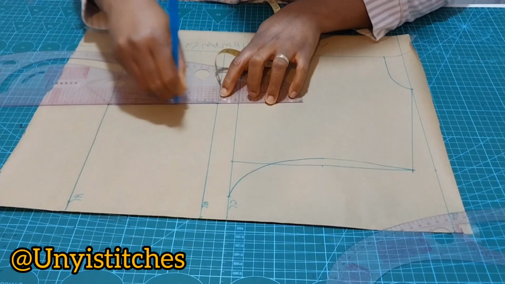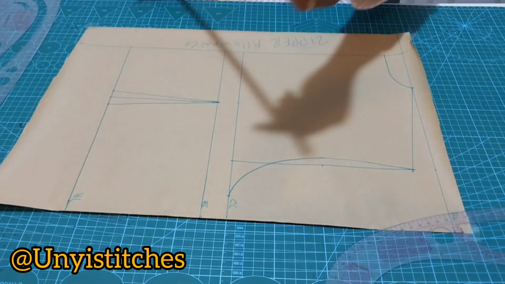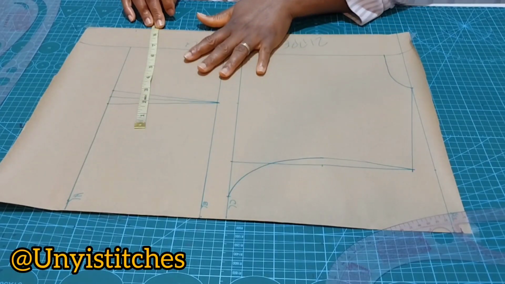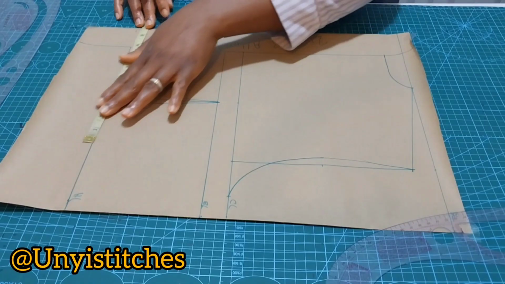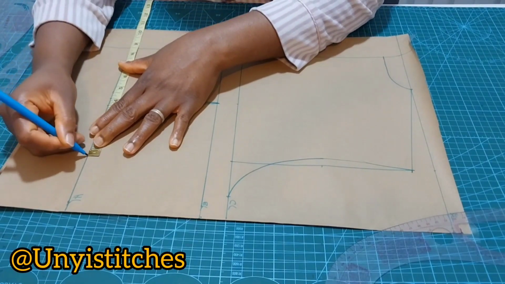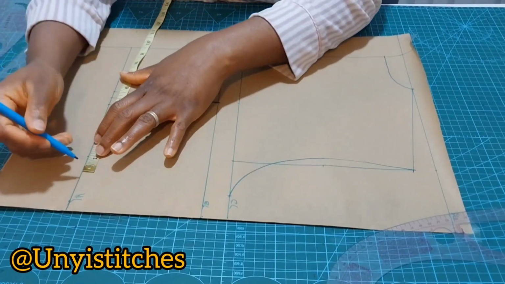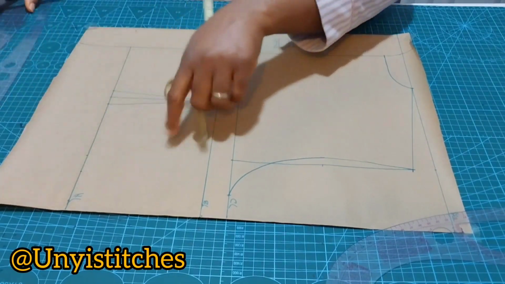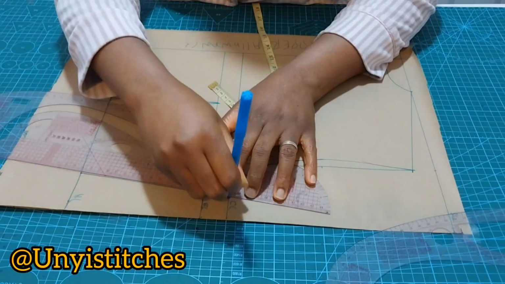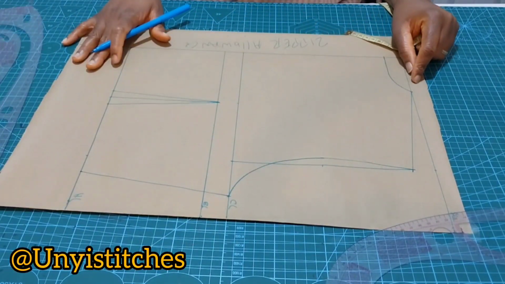Then I'm going to mark others of my horizontal measurements. So I'll mark my waist measurement, divided by 4, plus this 1 inch that I'll connect to my waistline. Our back pattern is ready.